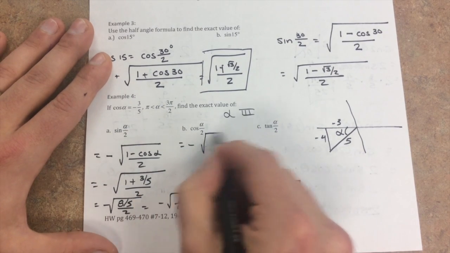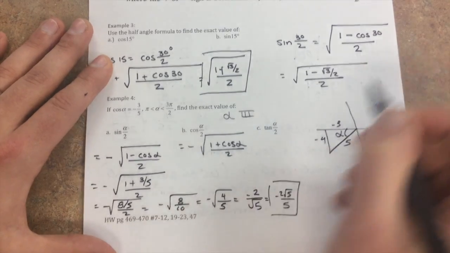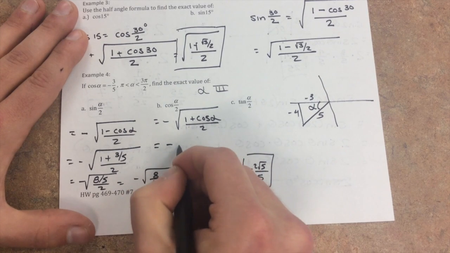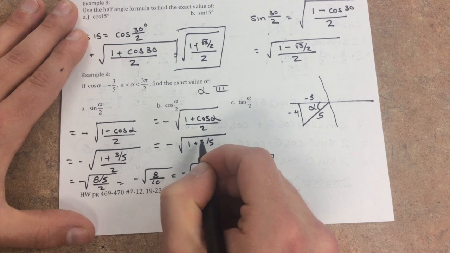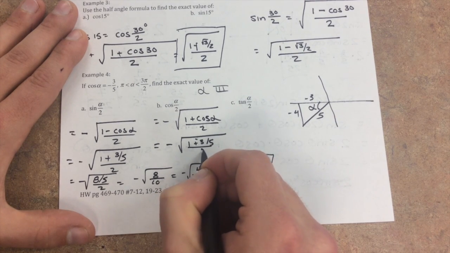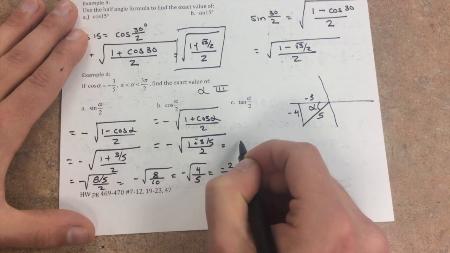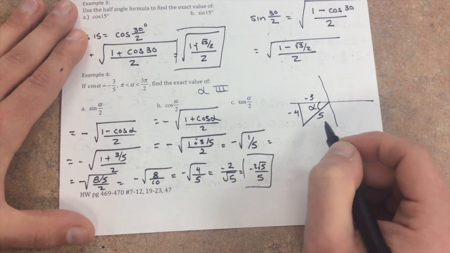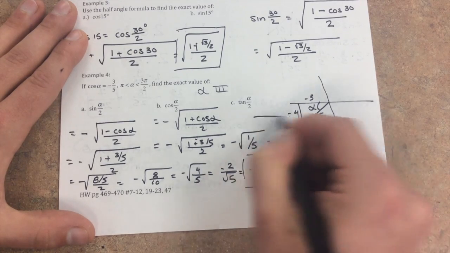Likewise, this would be negative square root of 1 plus, because cosine is plus. So this is negative square root of 1 plus a -3/5 over 2, which would be negative square root of 1/5, which is negative root 5 over 5.